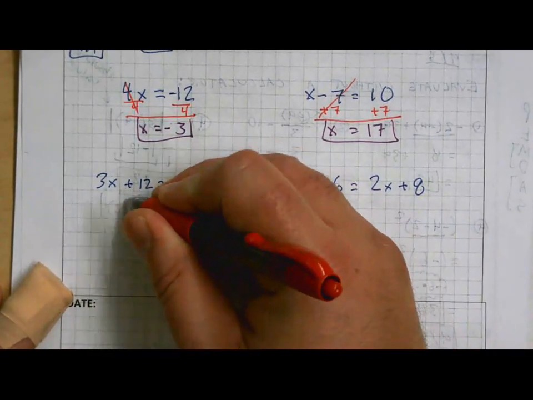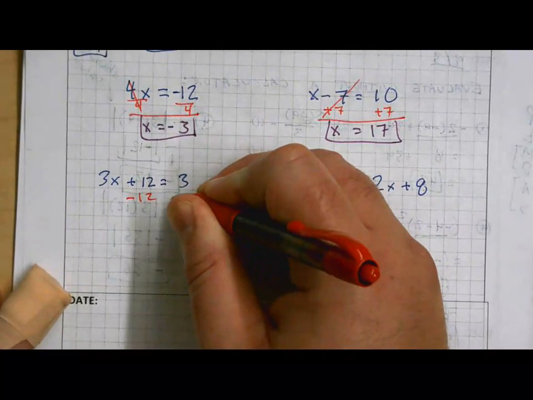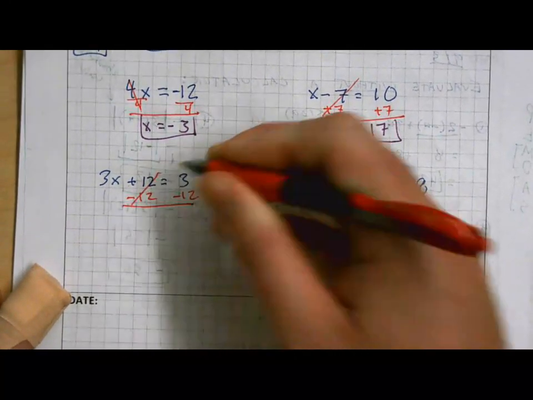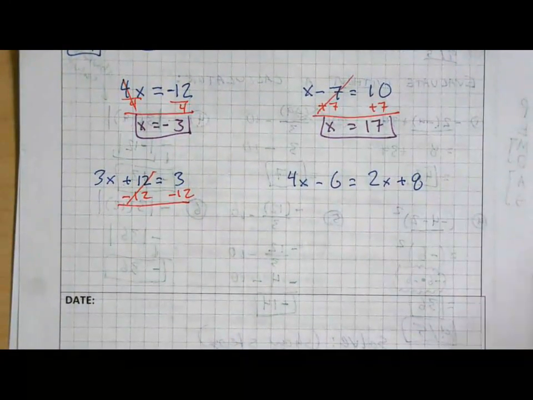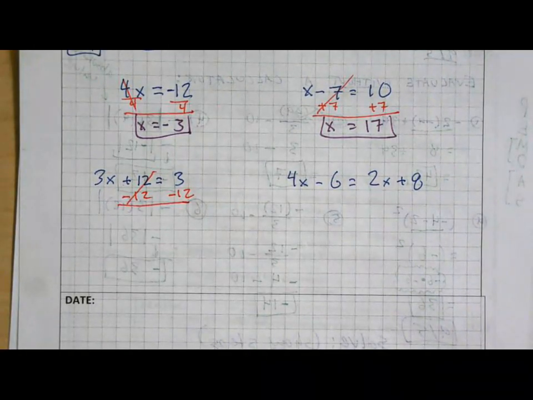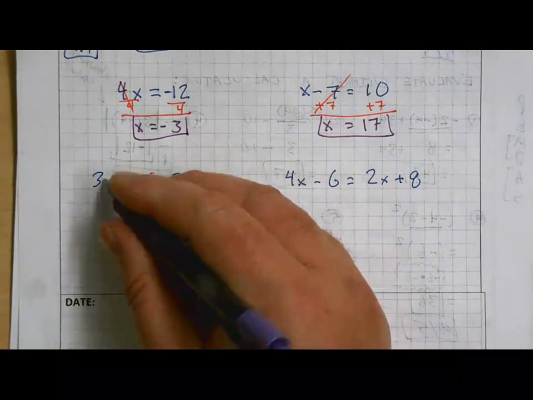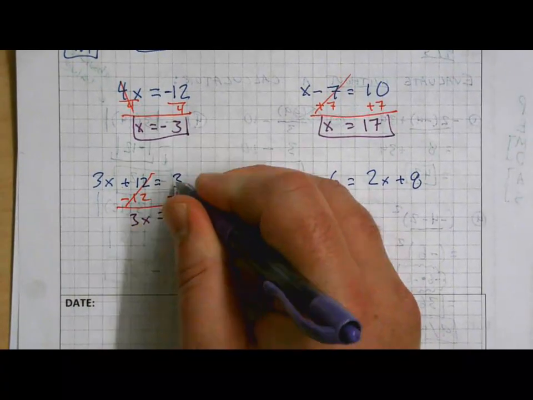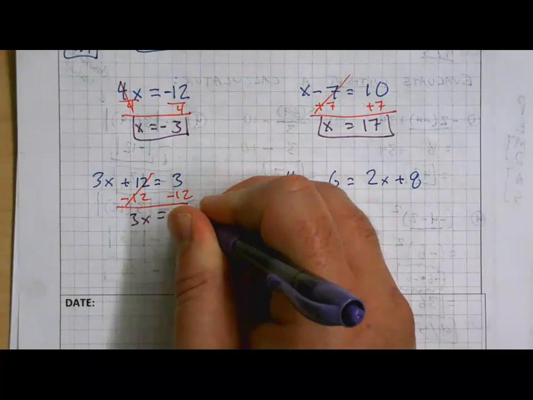So that's a plus 12. We can make that go away by going minus 12 on both sides. So that gets rid of that. We still have this 3x over here. 3 minus 12 is negative 9.